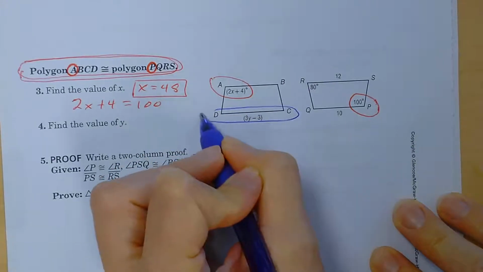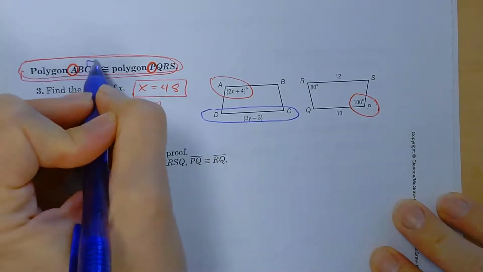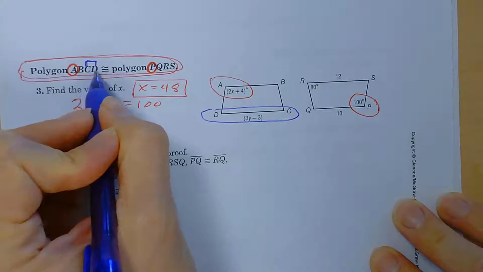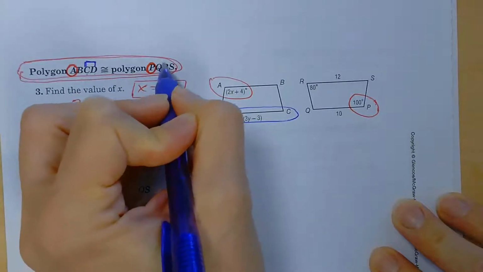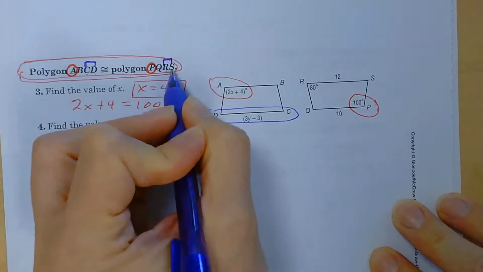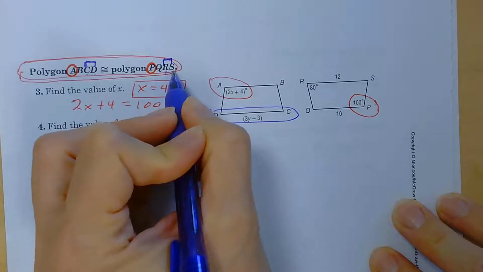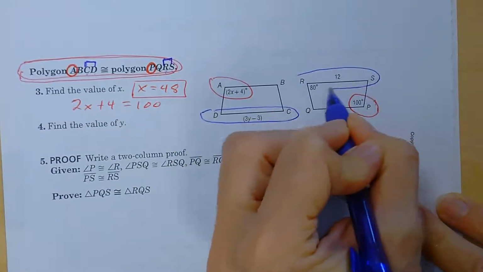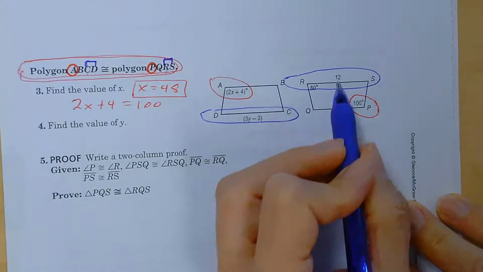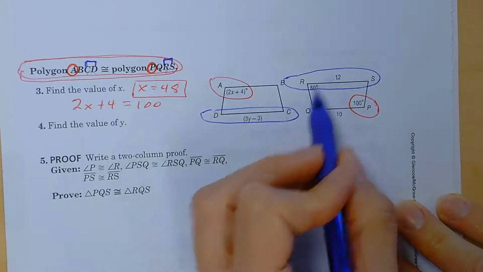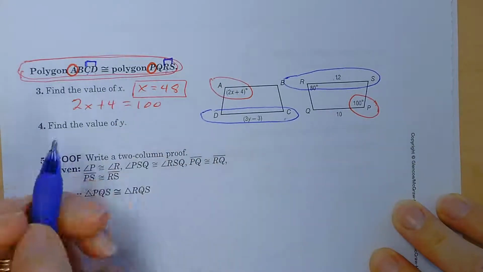Y is on segment DC. Okay, let's see. DC is the third and the fourth letter. So I come over here and I match up. RS is the third and the fourth letter. That means I've got to go over and find its corresponding side. These two go together, which means they have to be congruent since the polygons are congruent.